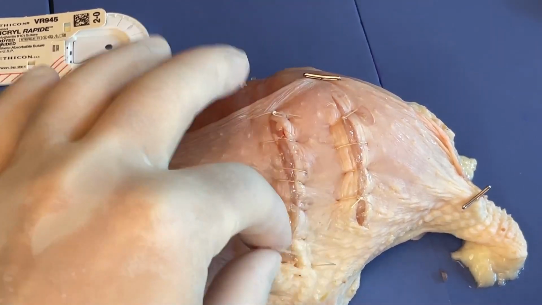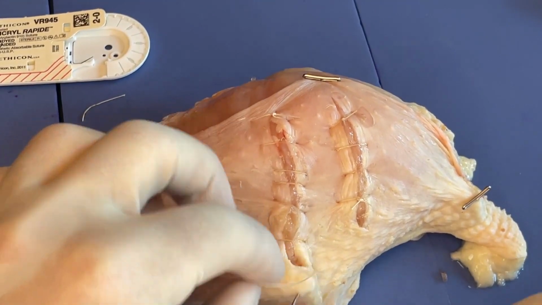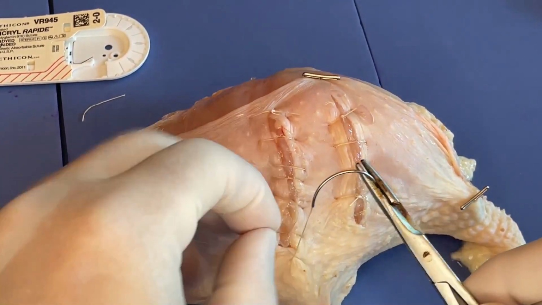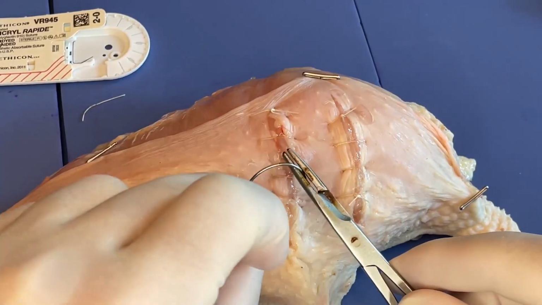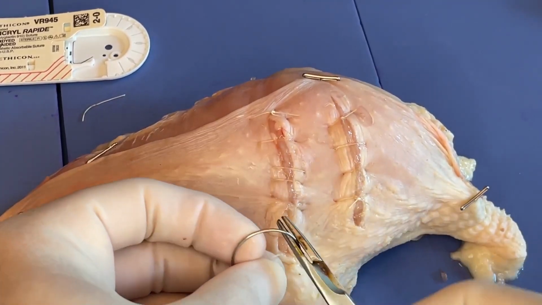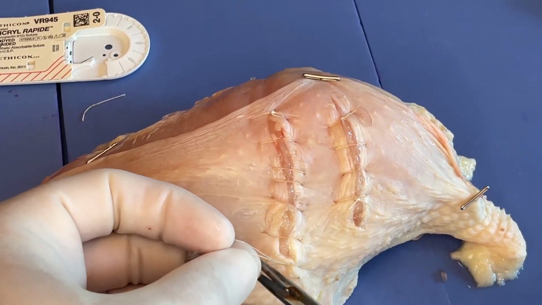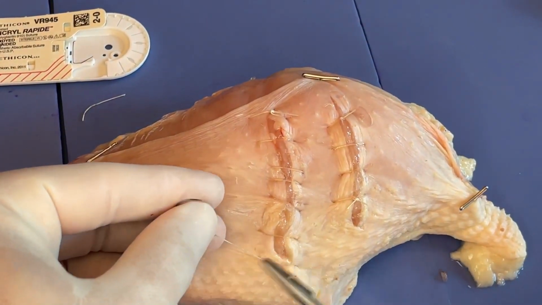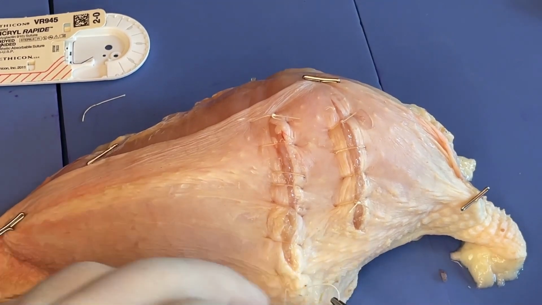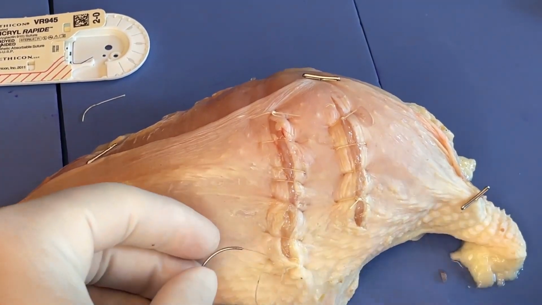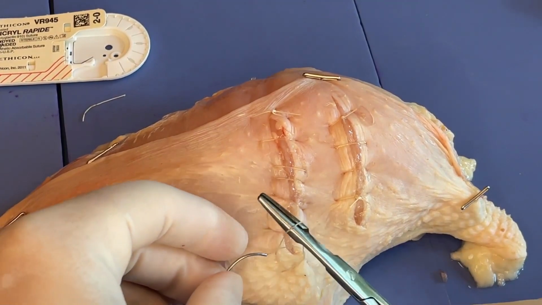So I'm just going to do one more right beyond, just a little through and through like that. And then when I go to tie this, all of that tissue will be contained kind of within our suture, so to speak. And since we're short here, again, I'll do a little instrument tie.